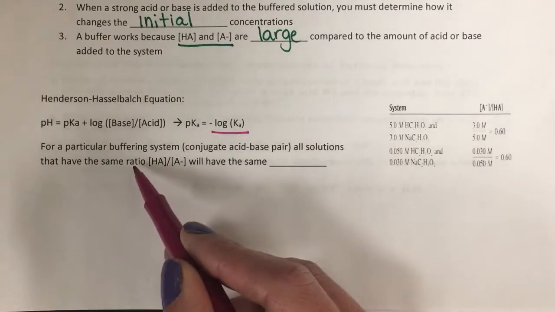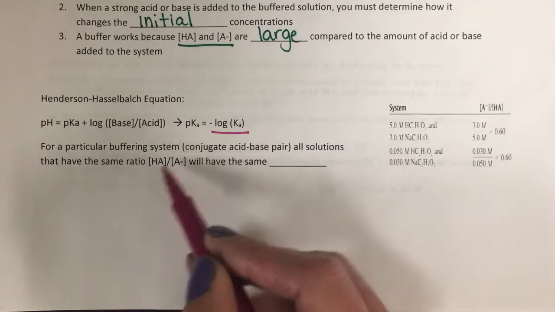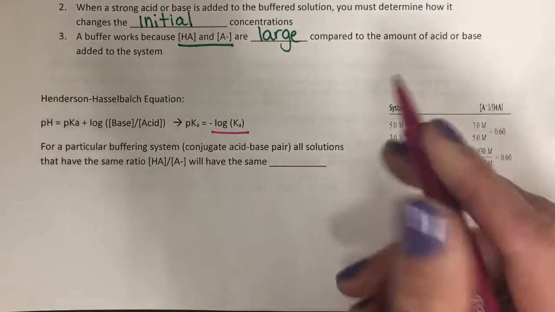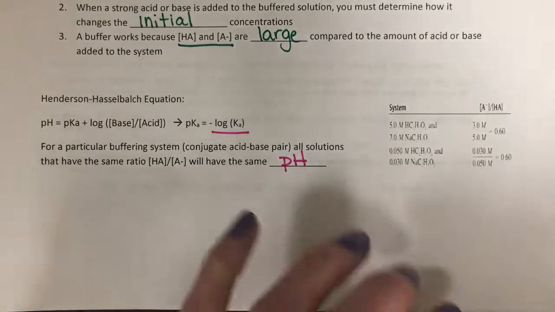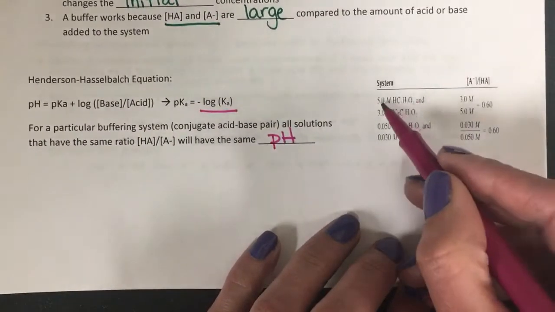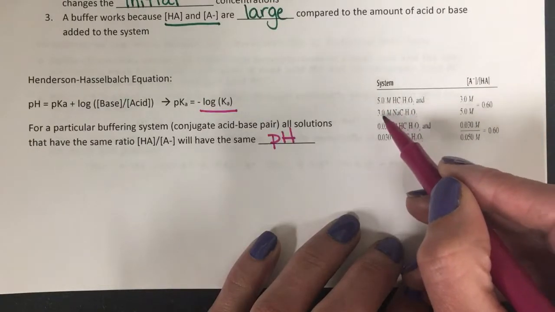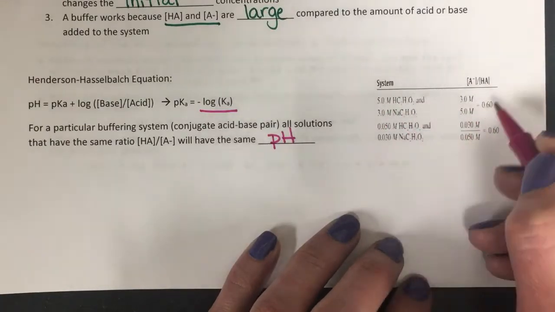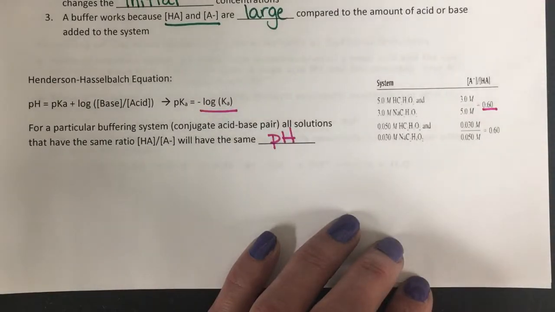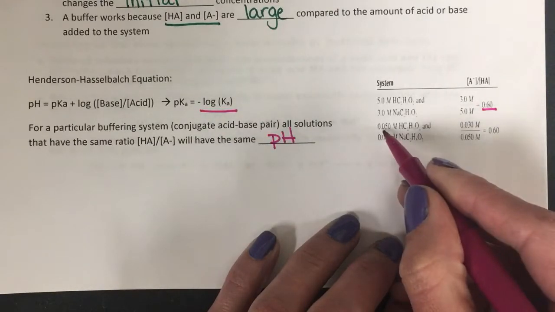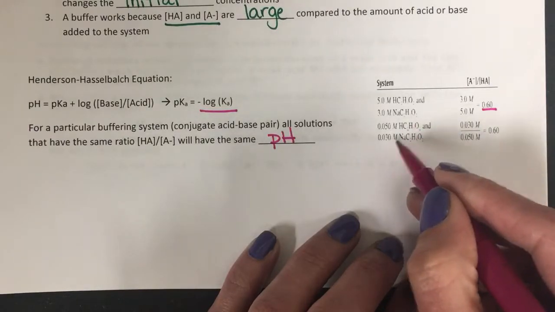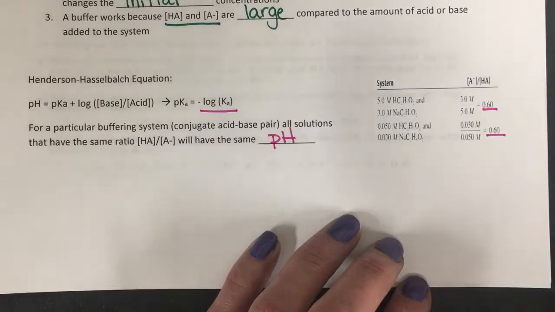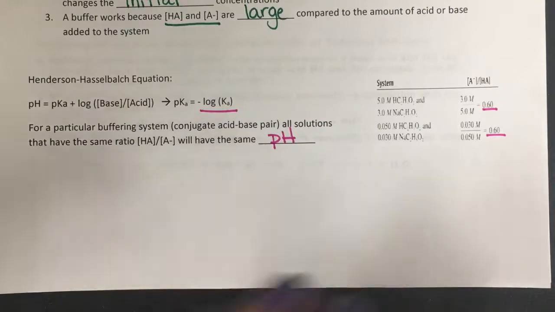If we have the same ratio of our acid to our base, we will have the same pH. So a buffer that's made of 5 molar acetic acid and 3 molar sodium acetate will have the same pH as a buffer made from 0.05 molar acetic acid and 0.03 molar sodium acetate. Because our ratio stays the same, our pH stays the same. Okay?